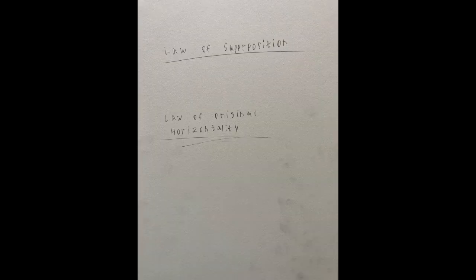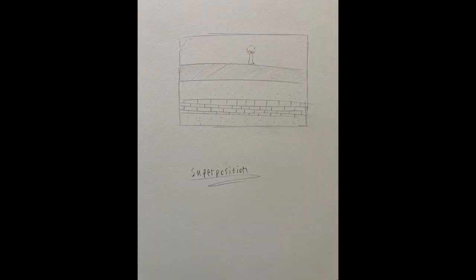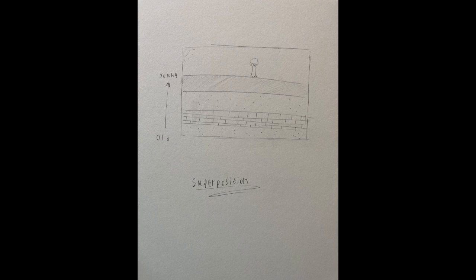We're looking at the law of superposition and the law of original horizontality. Now, those are two very fancy sounding terms, but they're actually quite simple. The law of superposition is simply that the older rock layers are below the newer ones. This makes sense as new rock layers get deposited on top of old rock layers, not underneath them.